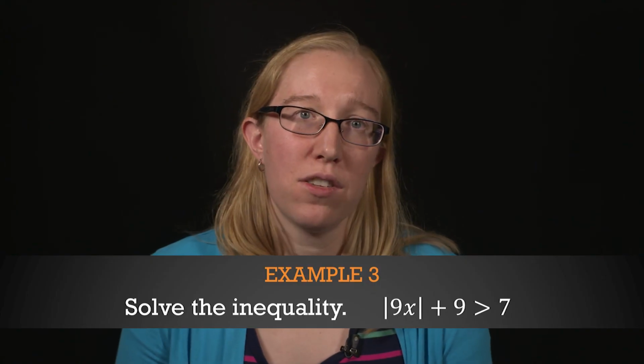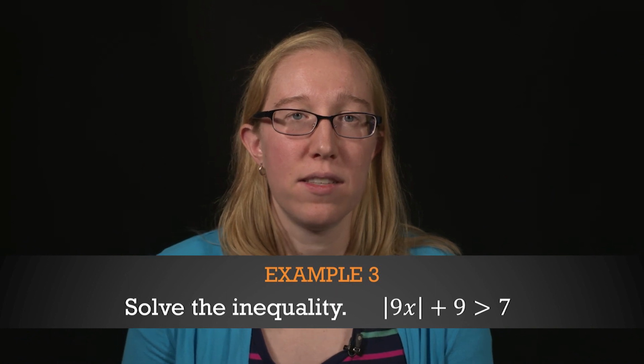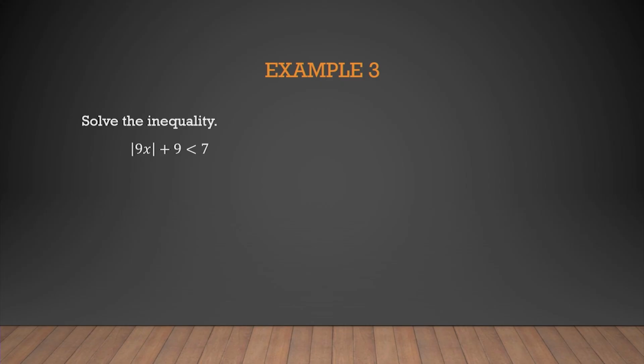Suppose I want to solve the inequality: the absolute value of 9x plus 9 is less than 7. First, we need to isolate the absolute value on one side. So I'm subtracting 9. The absolute value of 9x is less than negative 2. Now the absolute value of 9x, regardless of what number x is, is always greater than or equal to 0, so it cannot be less than negative 2. So this inequality has no solution.